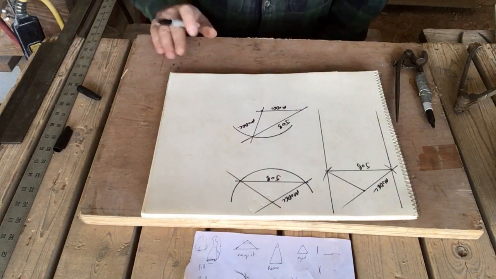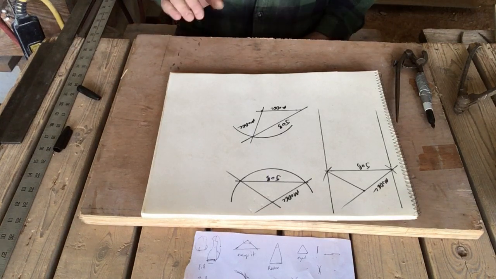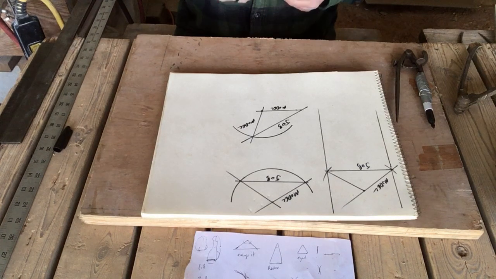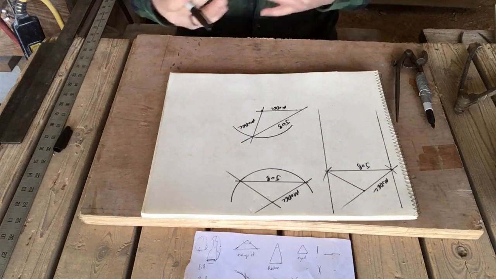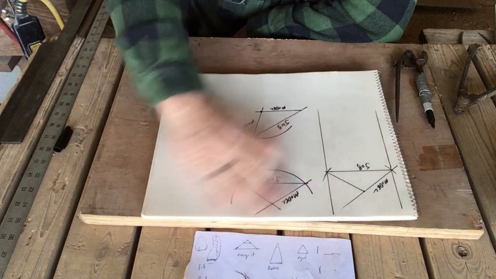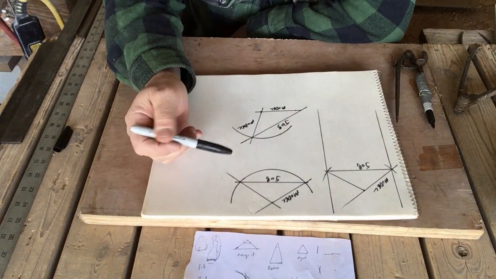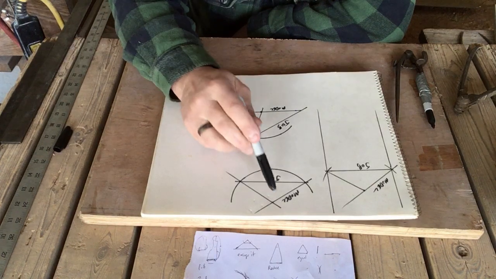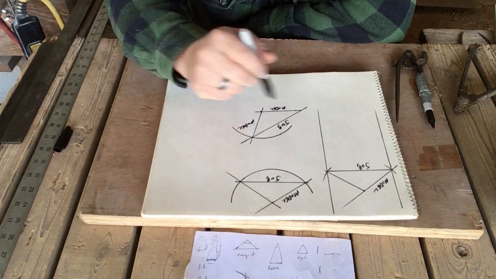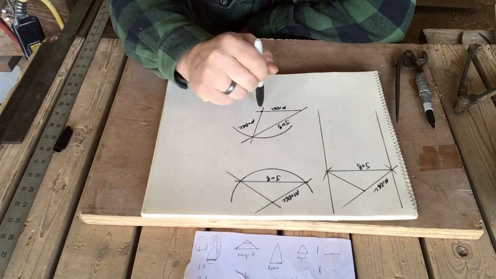1, 2, 3 ways to draw the same triangle. How you end up drawing your triangle, constructing your triangle, can just be a matter of aesthetics. I like this angle to be at the top because that's what I learned. It doesn't matter. We're going to work from either this point or this point.